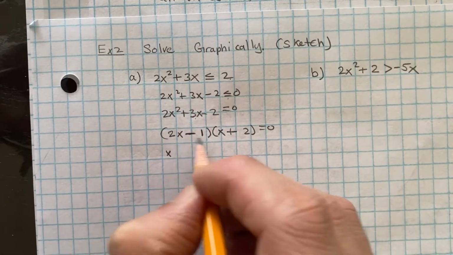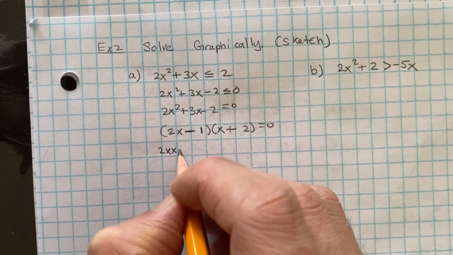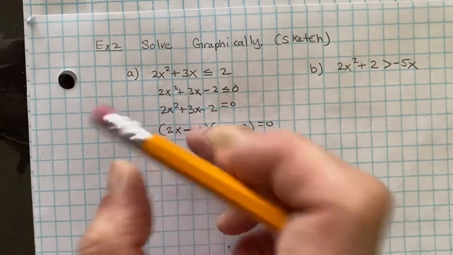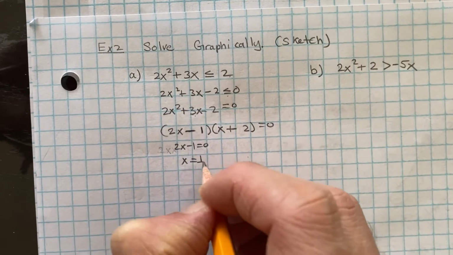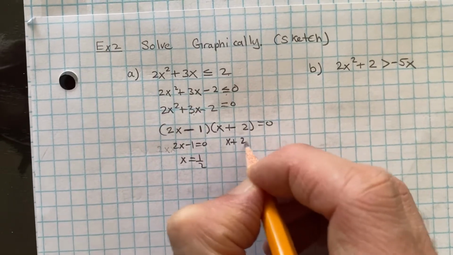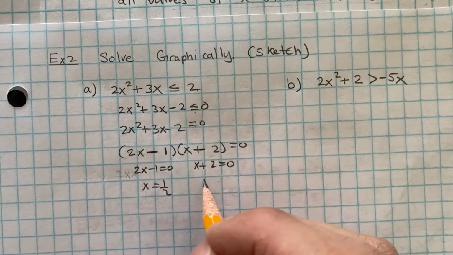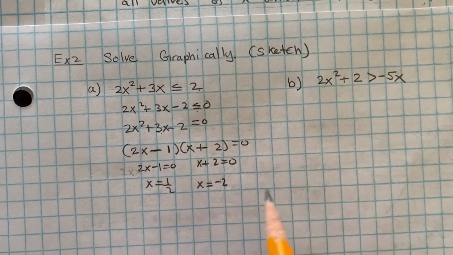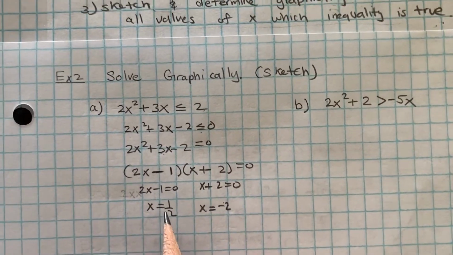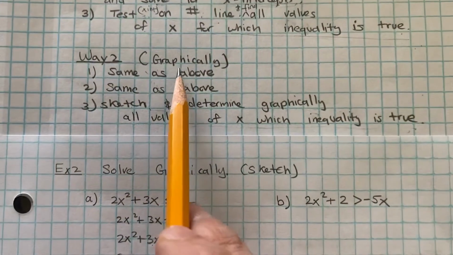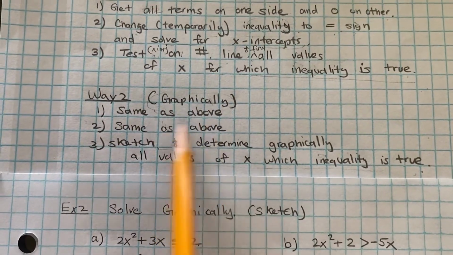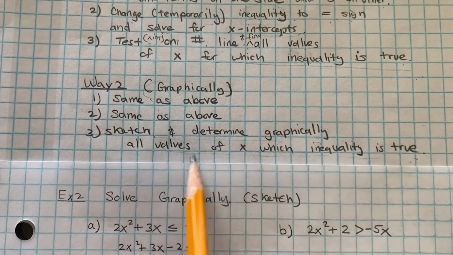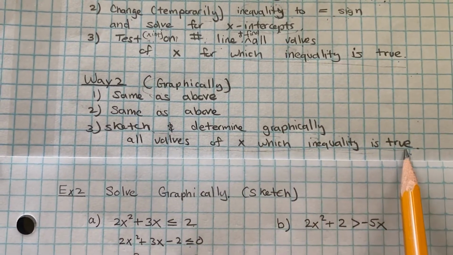Okay, so quickly set this equal to 0. 2x minus 1 is equal to 0. You're going to get x is equal to 1/2. And of course, if you set the other factor equal to 0, you're going to get x is equal to negative 2. All right, so these are my x-intercepts. So I already did step 1, I already did step 2, the same. This is using solving by graph. And now I have to sketch and determine graphically all values of x for which the inequality is true.